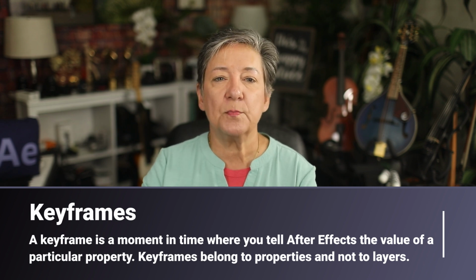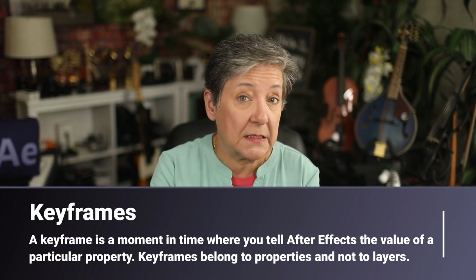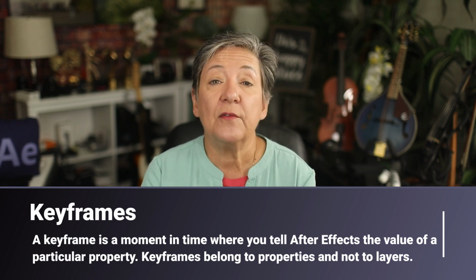So keyframes belong to properties and not to layers. And one keyframe is nothing. You do nothing with one keyframe. It won't change over time or vary over time. So you need 2 or more keyframes so that After Effects can interpolate, or make gradual changes, between the values of the first keyframe and subsequent others.